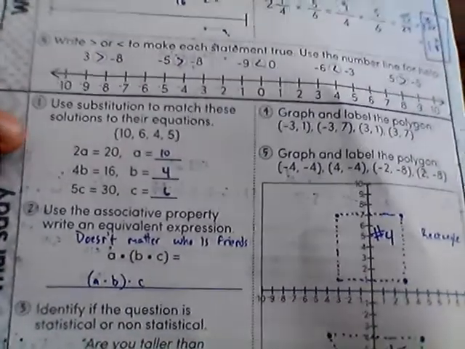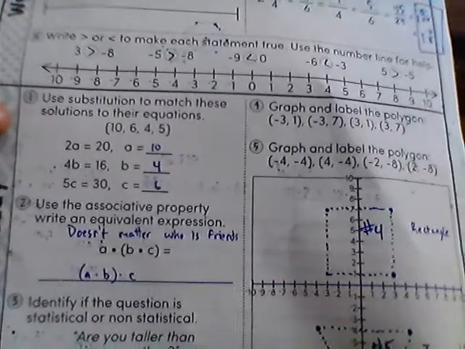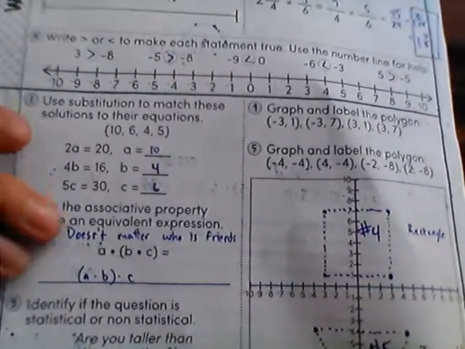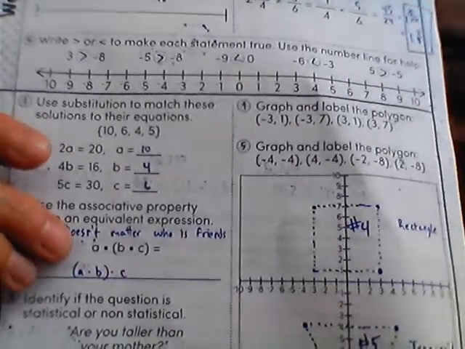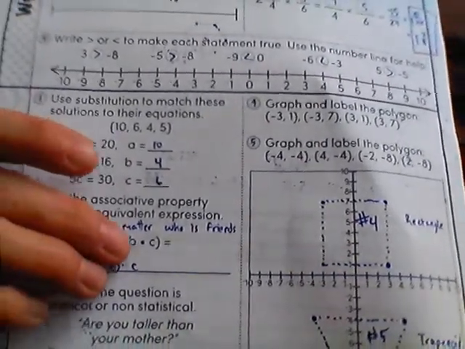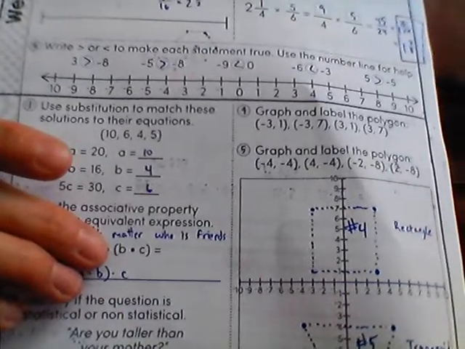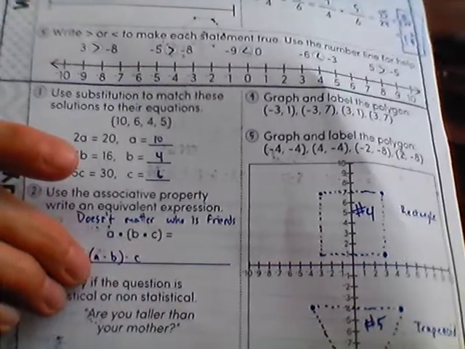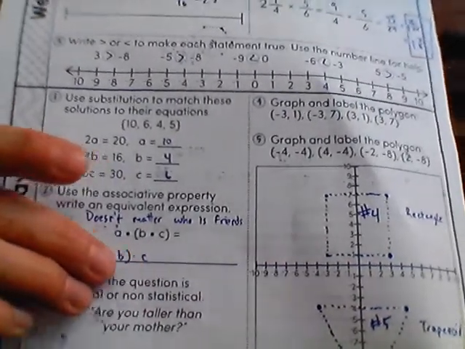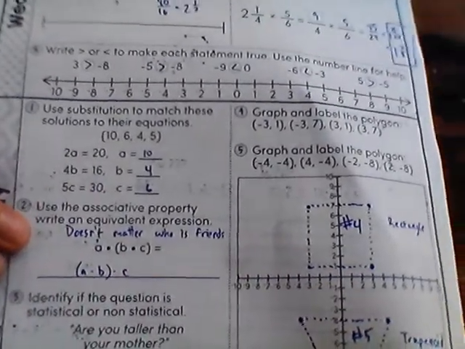Number 2, use the associative property to write an equivalent expression. Remember, the associative property is who associates with whom, or who is friends with whom. And in this case, when I say friends, I mean whose parentheses go with whom. So B and C are friends here. I'm going to rewrite it such that A and B are friends, and now C is the person left out in the cold. Too bad C, but that's what I had to do on that problem.